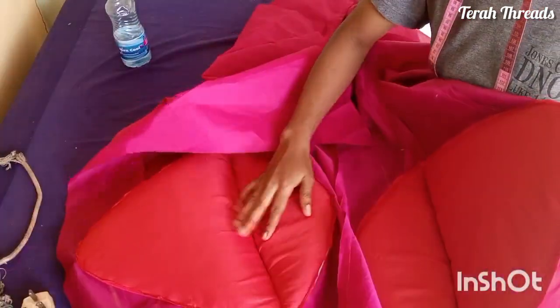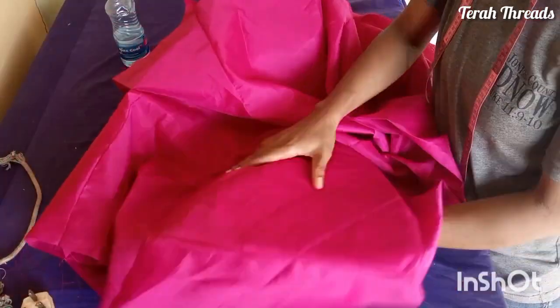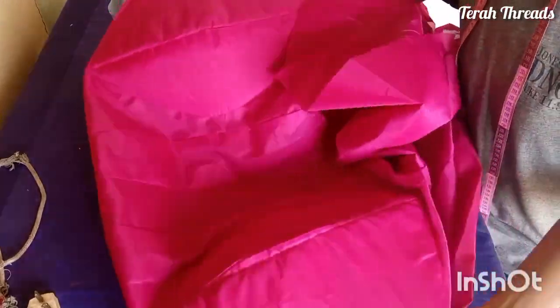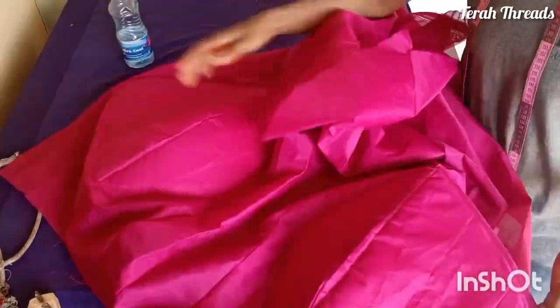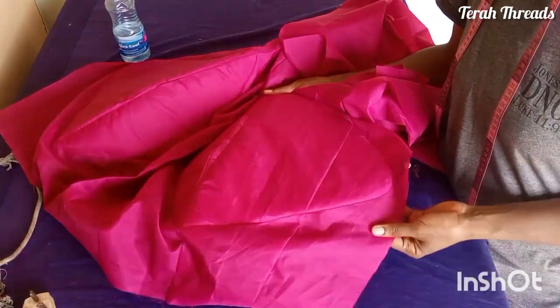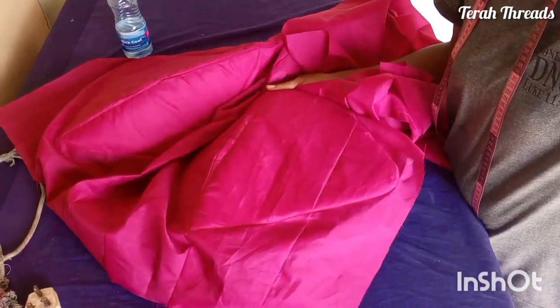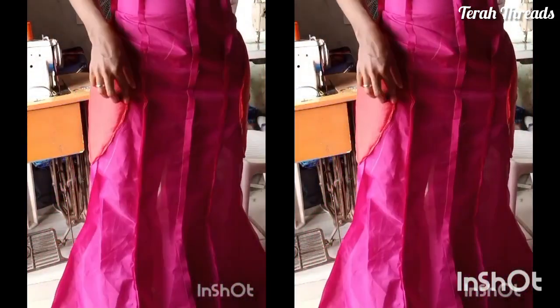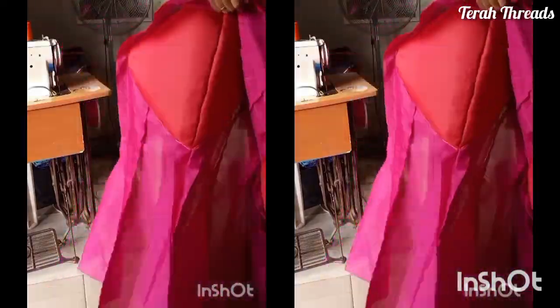So this is what it looks like. As you can see, it's neatly stitched. Okay, but if you want your pad to show, it's okay. Okay, so this is what it looks like. This is it. So this is how it's going to be on the body. Then I'll pick up the actual fabric and place it on top. Okay, so this is how it's going to be.